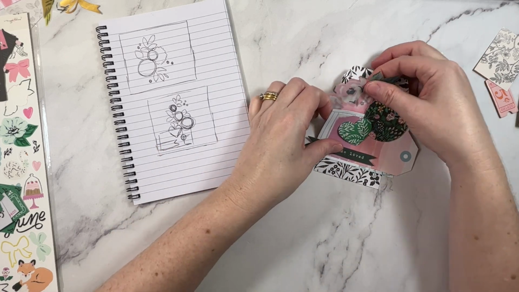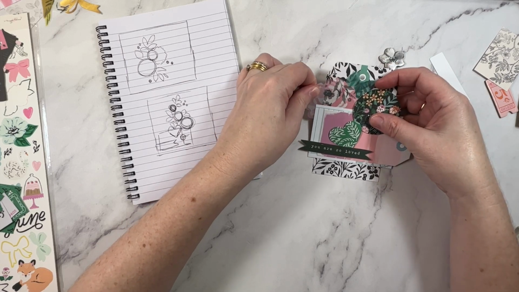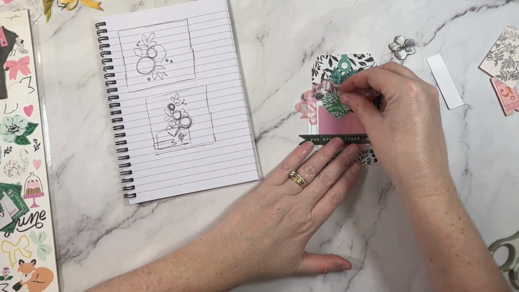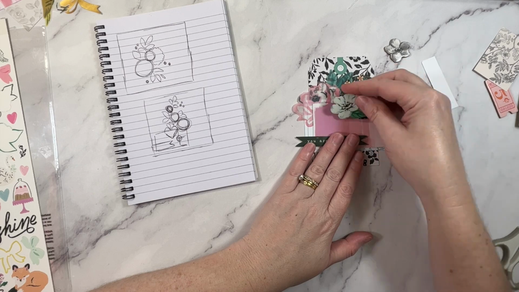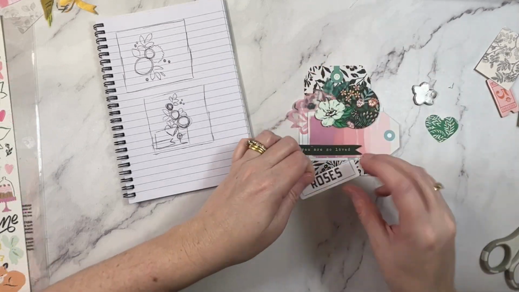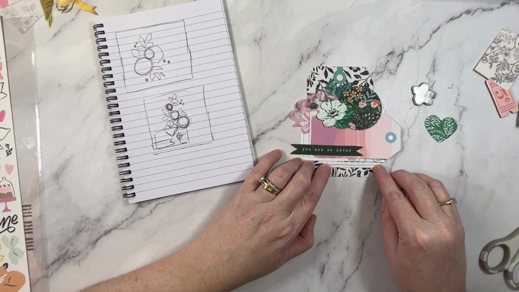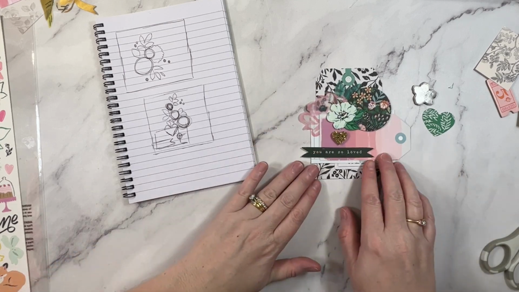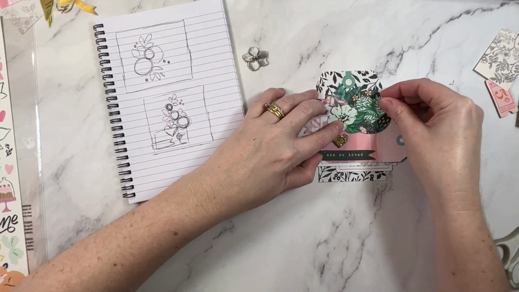I am going to build out the floral cluster at the top here, and I also did find the perfect sentiment for down the bottom. So that's exactly as it is shown on my sketch. I'm sure many of you have used sketches in the past for your full layouts, and these work in the same way in that they can be flipped and rotated and changed up in the same way that the full page sketches can be.